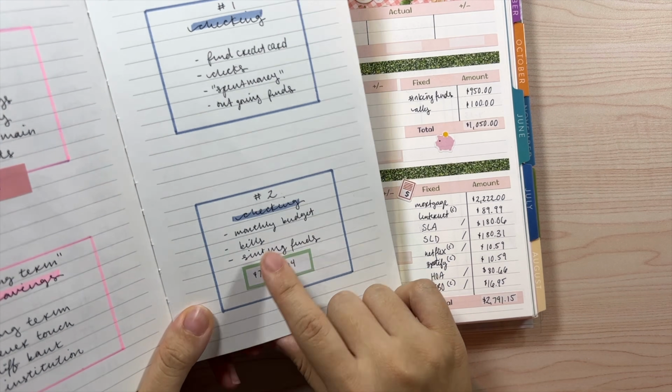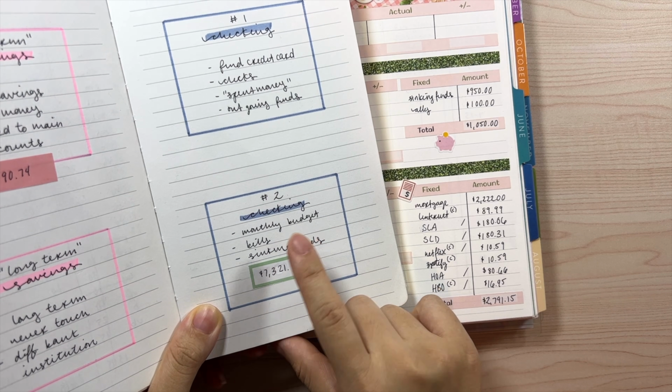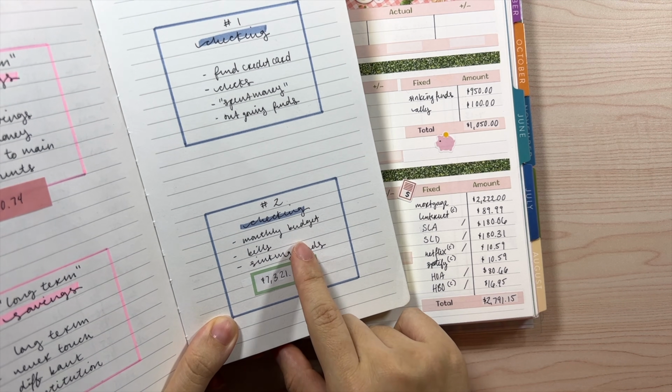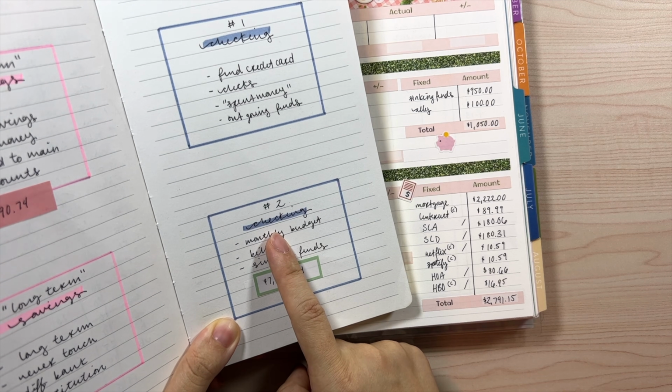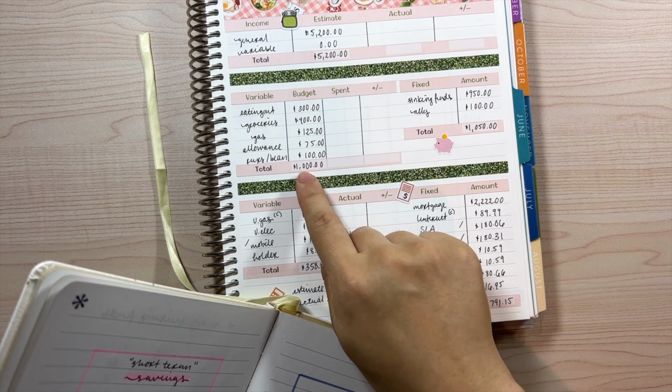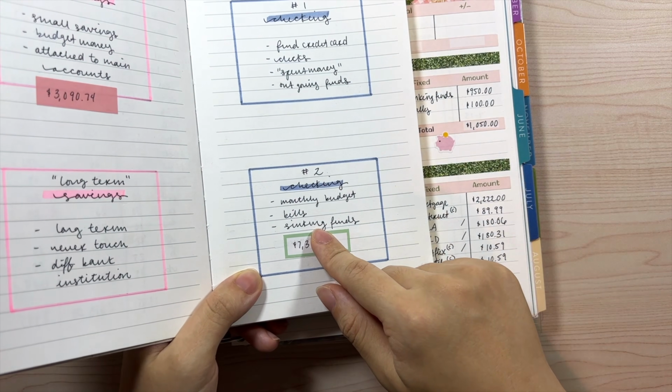Of course, after that, if you have sinking funds, they'll be here. If not, you can definitely start sinking funds, and then this will slowly start accumulating. And then for your daily expenses, which is what we have, is $1,000 that we add in here per month.